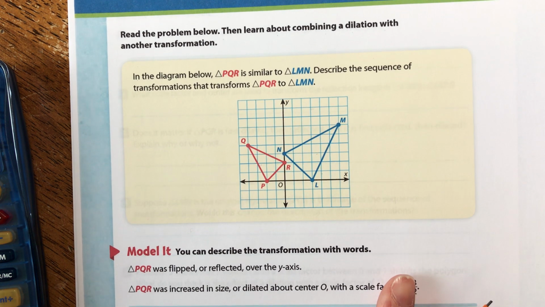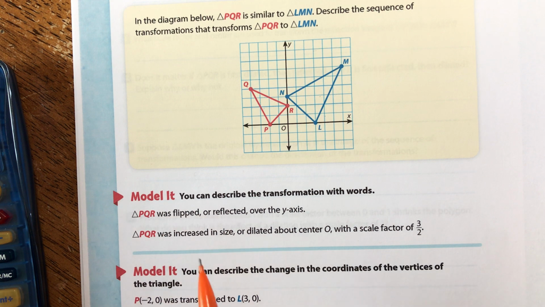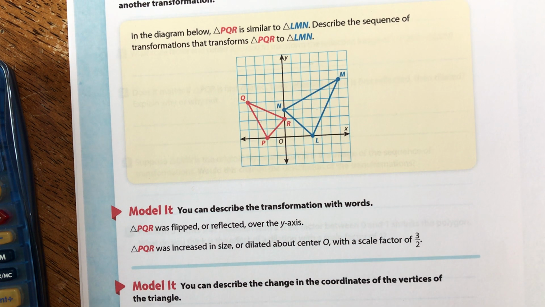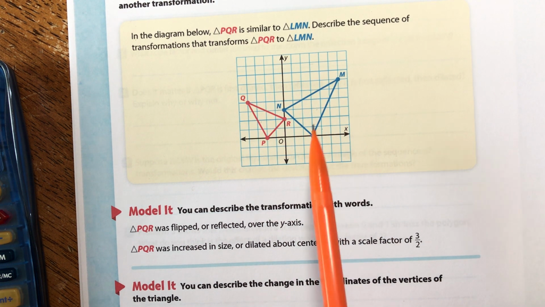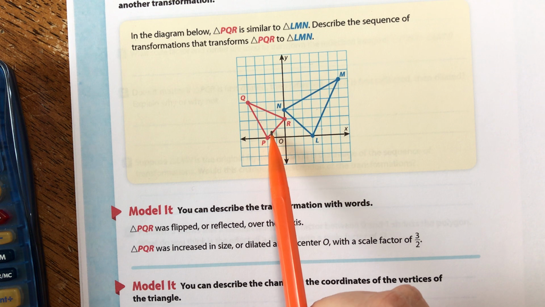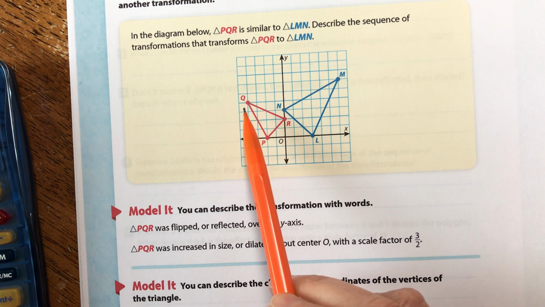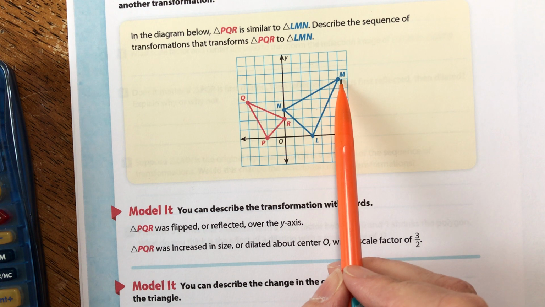Okay, so let's go through our book. First thing they said is model it. You can describe the transformations in words. Okay, it took me a minute to see this. Obviously, they made this bigger, right? They dilated it, made it larger. So that means it has to have a scale factor of greater than 1. And then this points away, and then it points away over here.